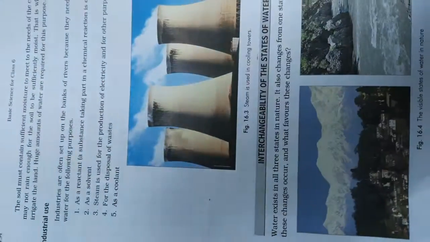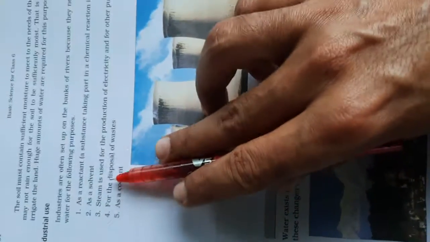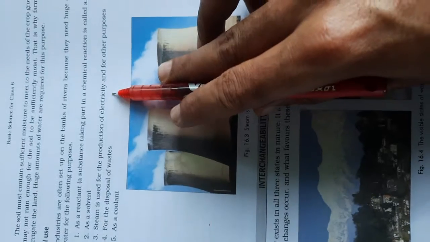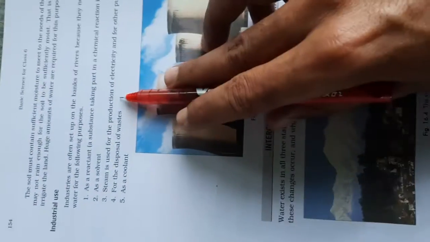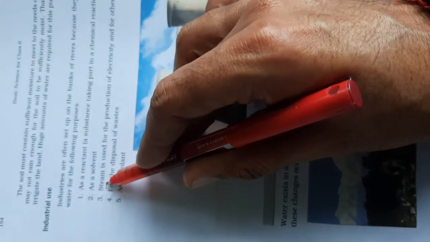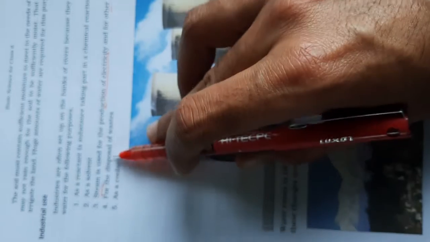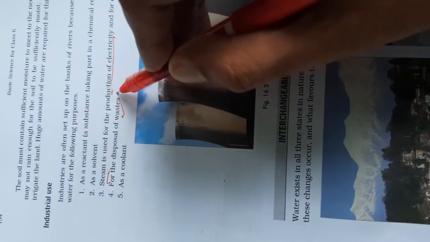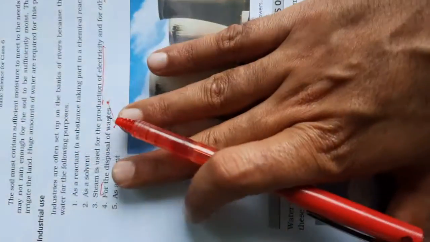Then as a solvent: we can dissolve so many things in water, so water acts as a solvent. Then steam is used for production of electricity and for other purposes. Now the steam of water is used for the production of electricity and other purposes. The next is for the disposal of waste: if we want to dispose of waste, then we need water. The next is as a coolant: to cool something, we also need water.